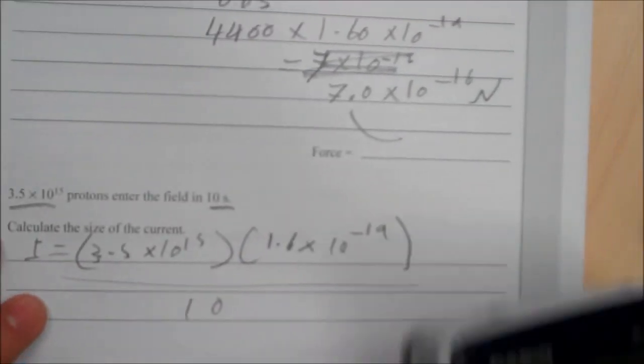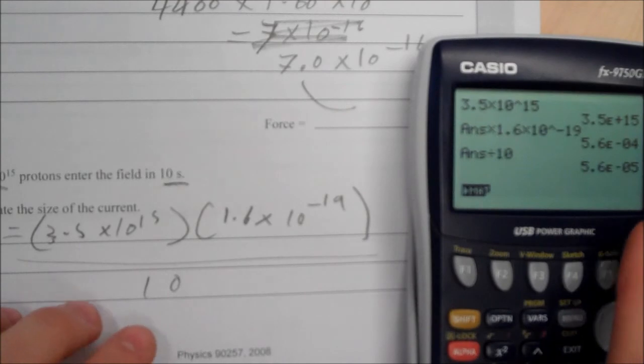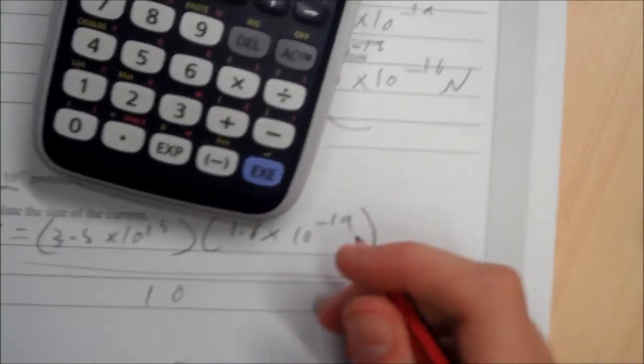This is divided by 10, so that's just going to put that up to 10 to the negative 5 for the last bit.